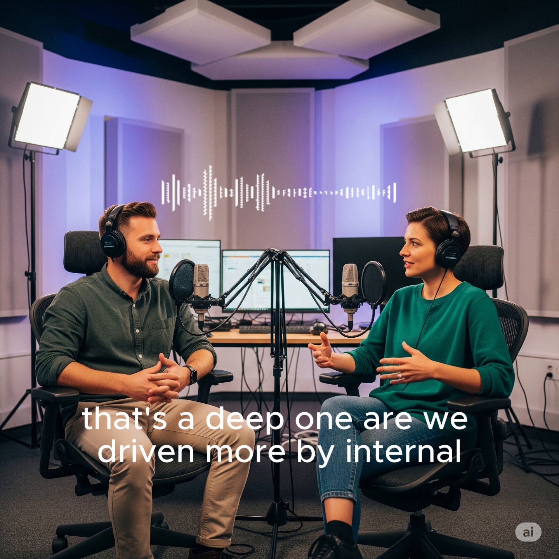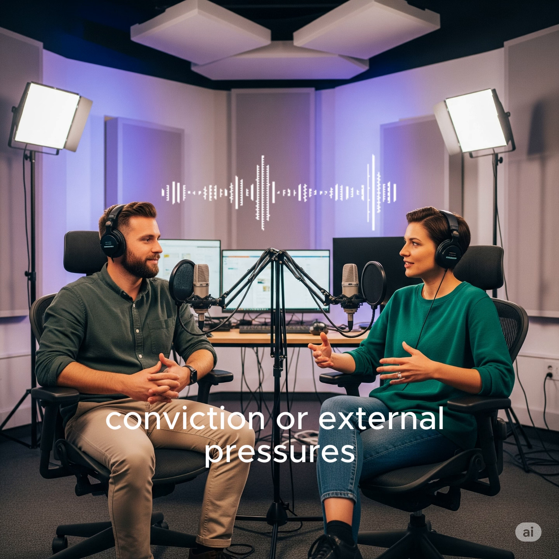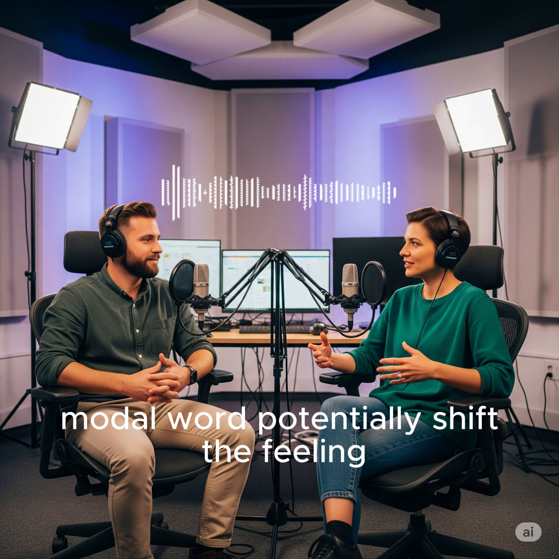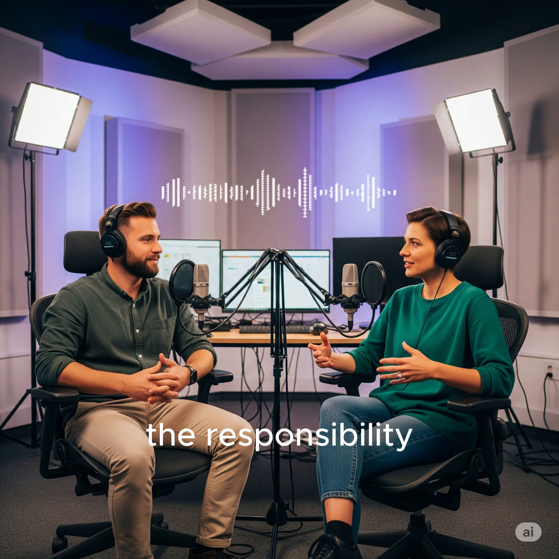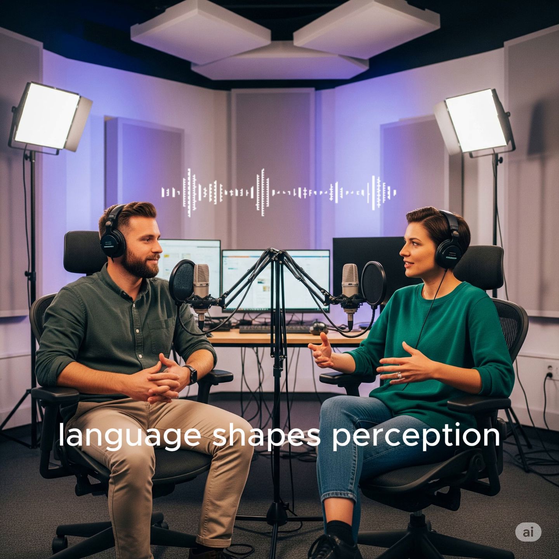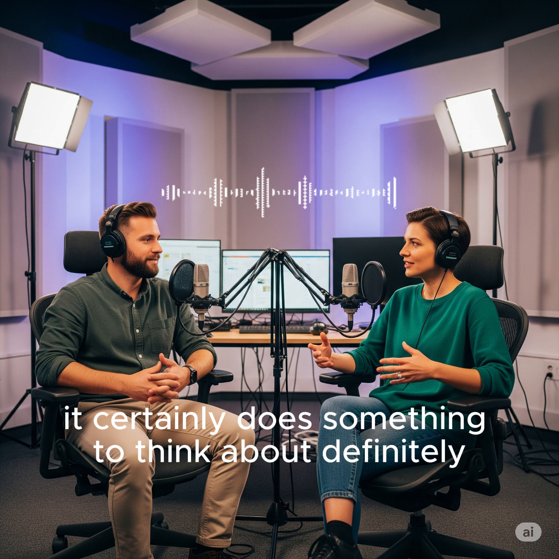That's a deep one. Are we driven more by internal conviction or external pressures? And how does simply changing that one little modal word potentially shift the feeling, the responsibility, even the reality of an obligation or a piece of advice? Language shapes perception. It certainly does. Something to think about. Definitely.